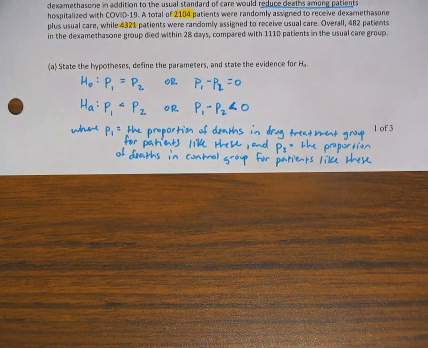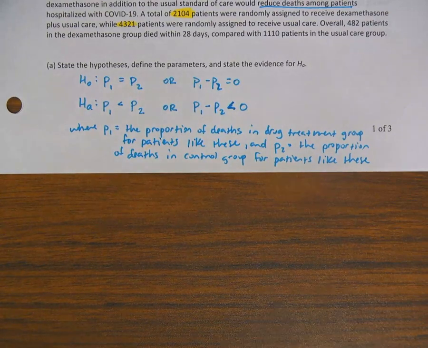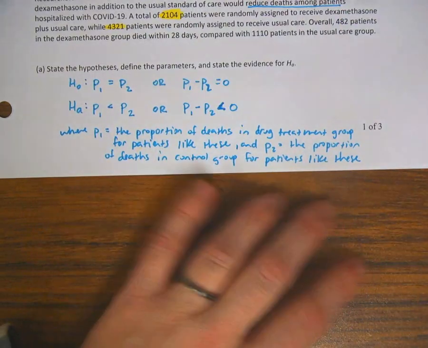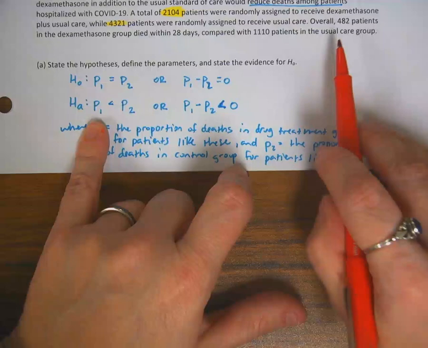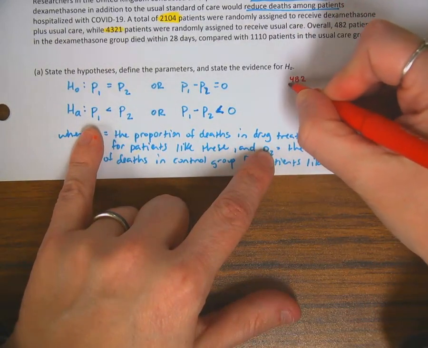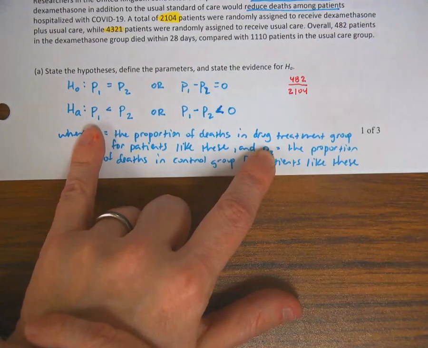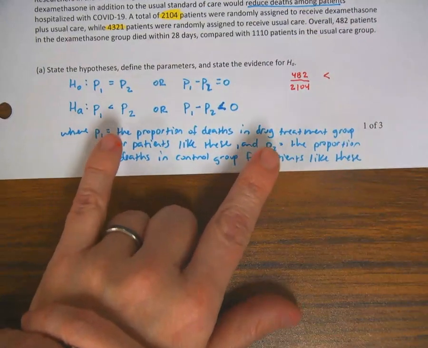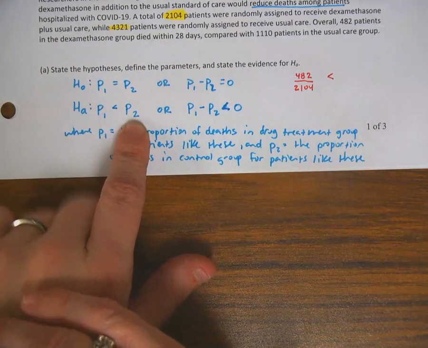So we've stated the hypothesis, we've defined the parameters, we have a little bit of evidence for HA, and the evidence is that the proportion of deaths in the drug group, let's see, 482 out of 2,104 died, and that is going to be a decimal value that's smaller than the proportion who died in the control group.